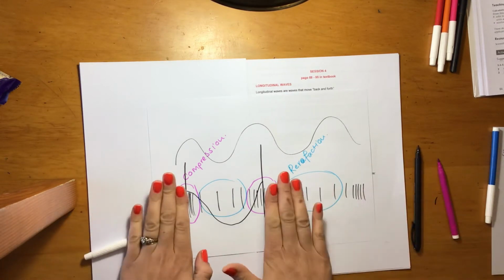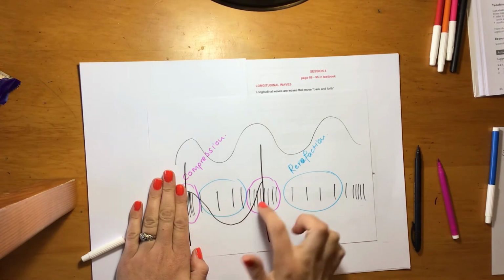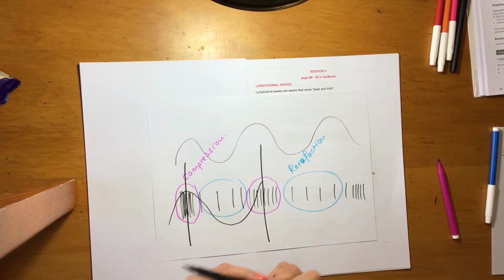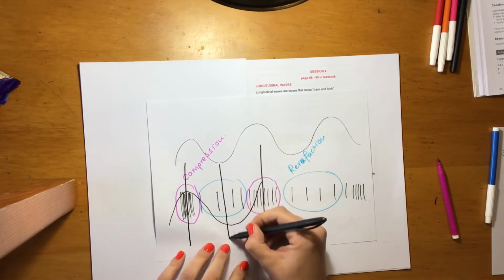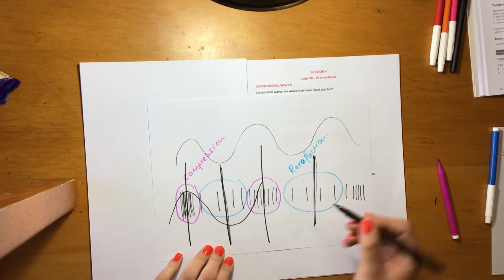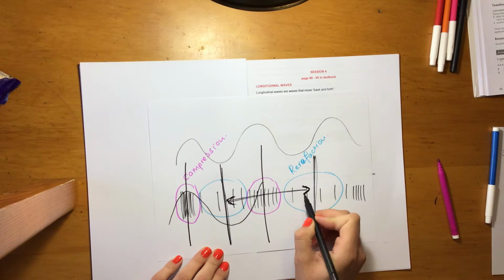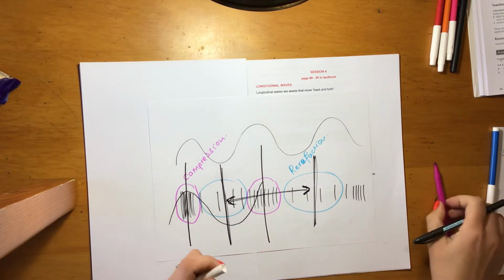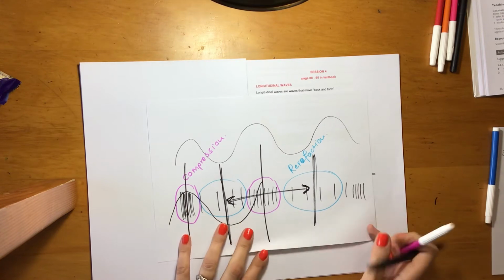So then you see, you have your full pulses, two full pulses. You can also measure a wavelength from the middle of a rarefaction to the middle of the next rarefaction. So then this will be your wavelength. And it's also important to remember that sound waves are longitudinal waves.